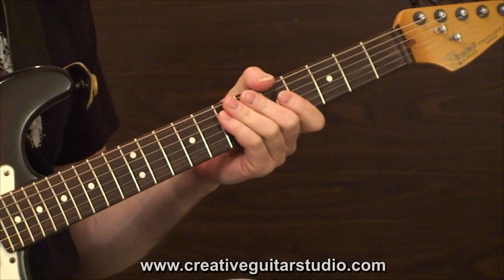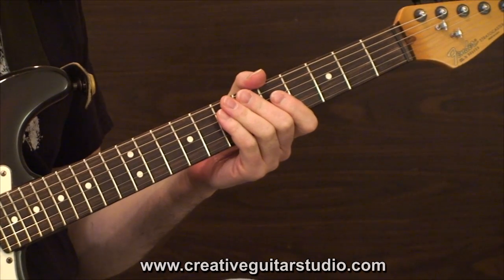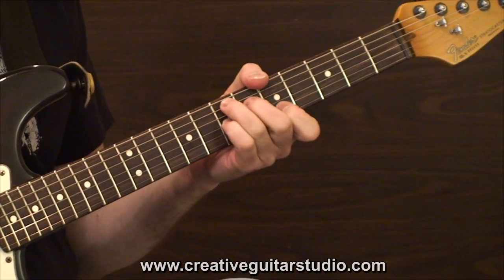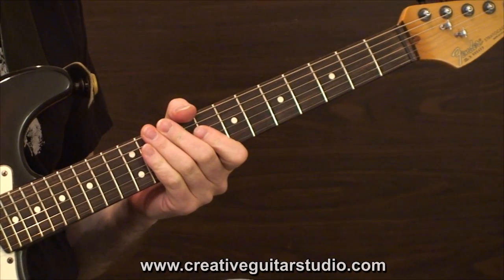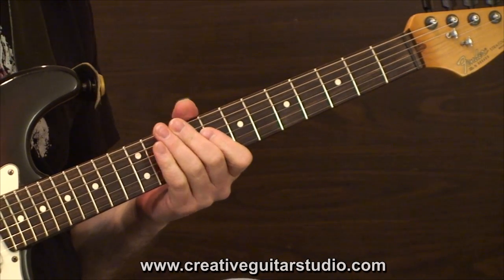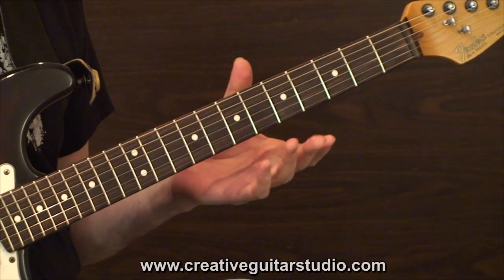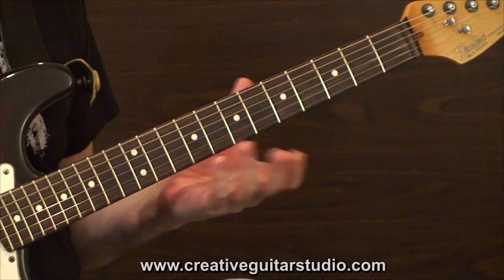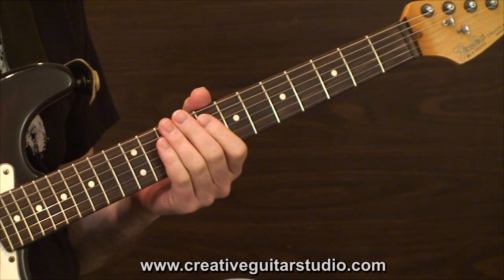Alright, so we're going to get into example number 1, and this is a run here that's operating off of an E vamp. You could probably tell that from the loop that I had going off in the background there. And what I want to start with, though, is just running through, in example 1A, the scale pattern with you and just get you to understand how it's laid out on the neck.